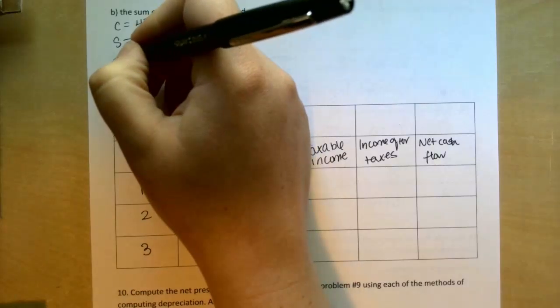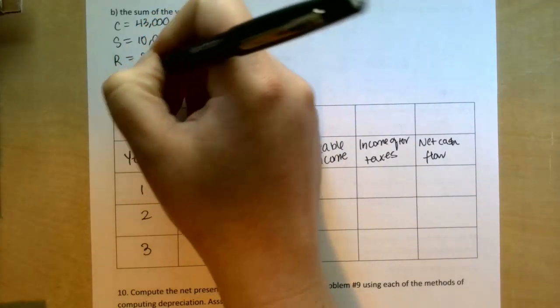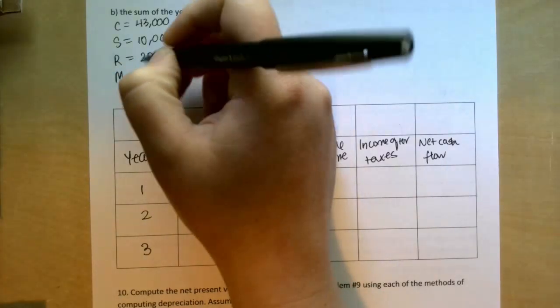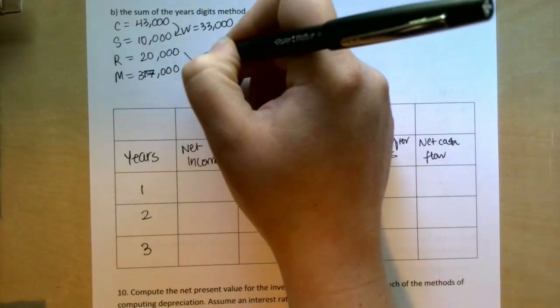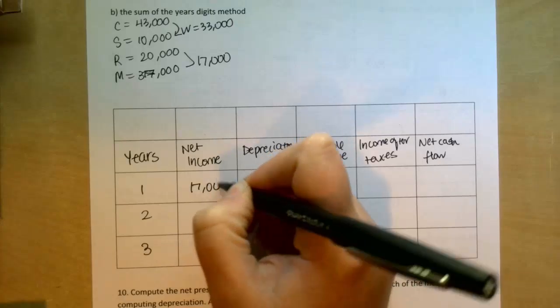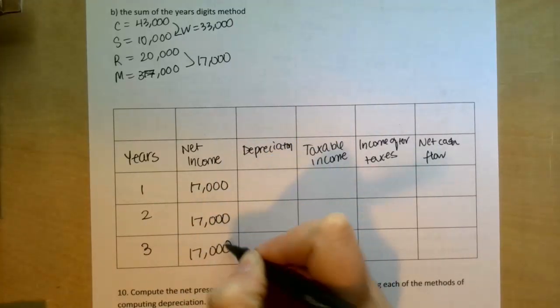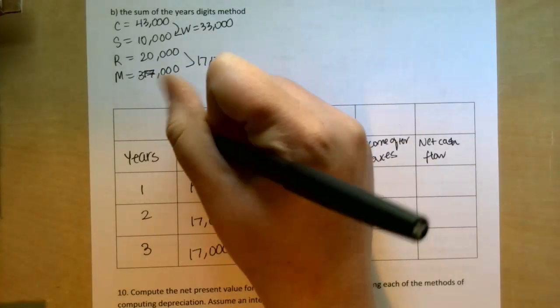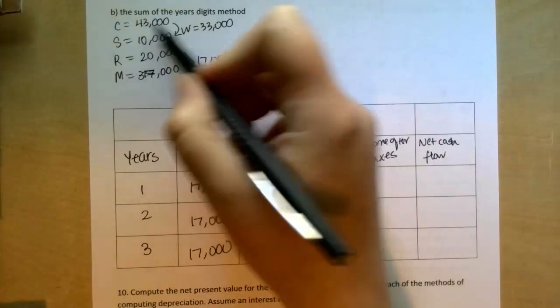So our revenue is still $20,000. Our maintenance is still, or sorry, maintenance is still $3,000. So that means our net income is still $17,000. That hasn't changed. Okay, so again, net income is revenue minus maintenance. Our depreciation here is going to be different because we're using the sum of the years.